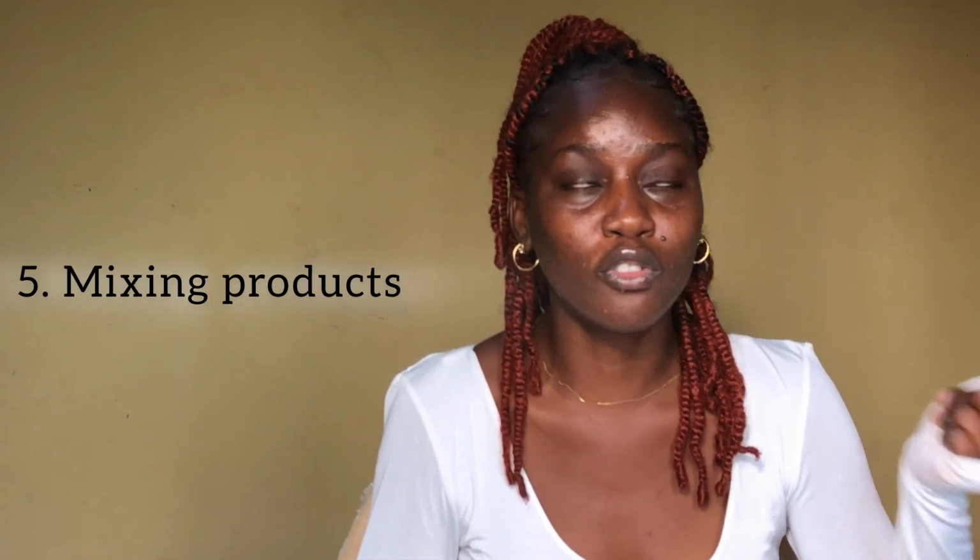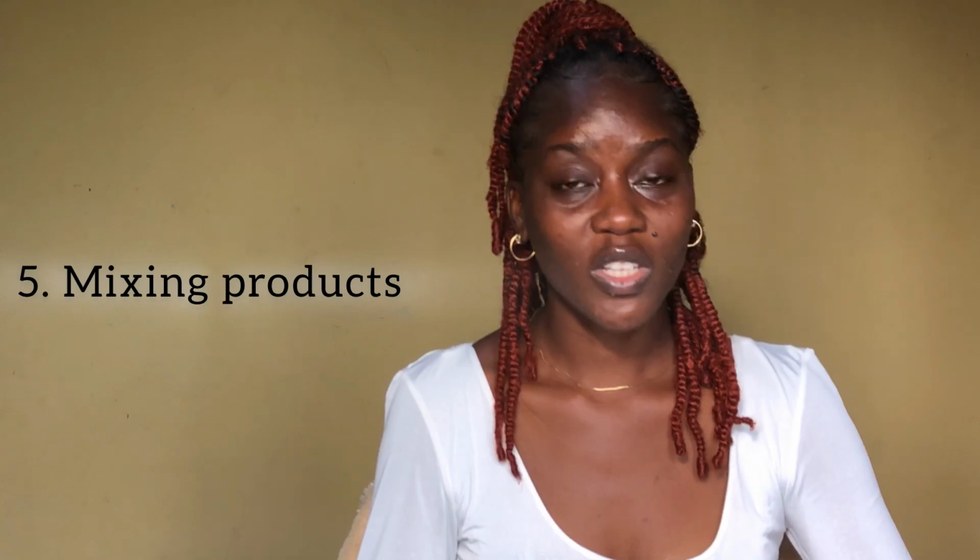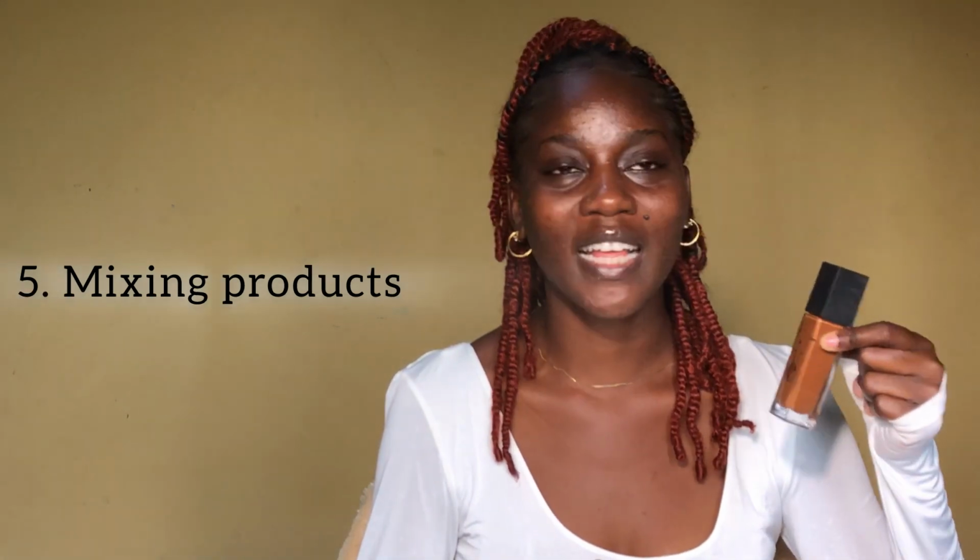In fact, if I use just one foundation, it feels like it has not entered until I mix it with something. I just love mixing up products. That's where you have the best shade, the best color. It always comes out better.